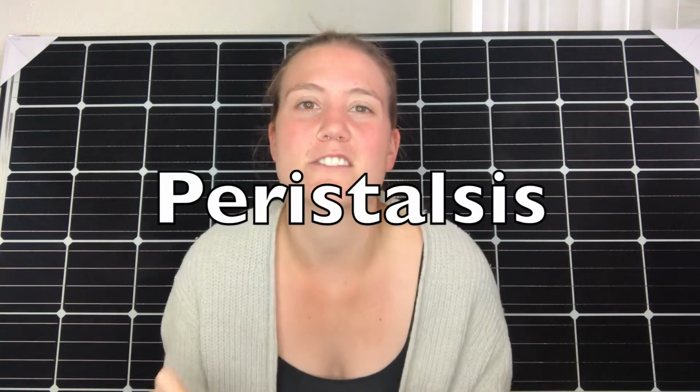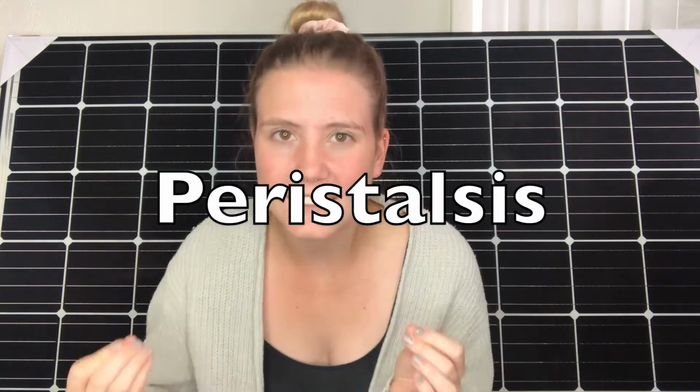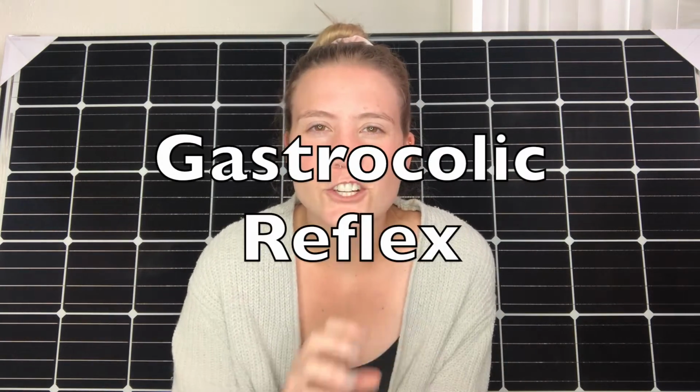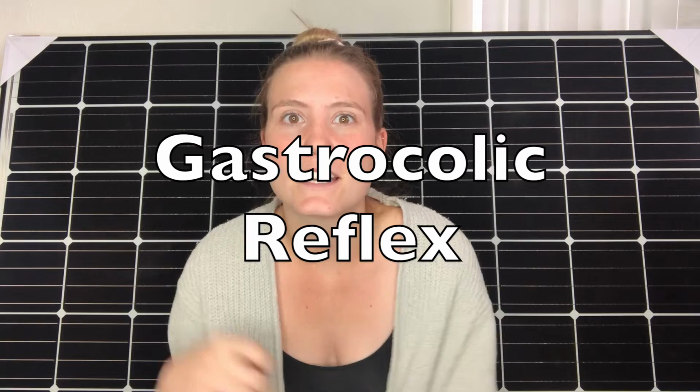These rhythmic contractions are called peristalsis, and they look a whole lot like when a snake eats a mouse. Remember that this intestinal muscular movement is not under your voluntary control, much like you don't have voluntary control over your heart muscles. Instead, there's a reflex called the gastrocolic reflex that stimulates peristalsis, or that rhythmic contraction of the intestines.